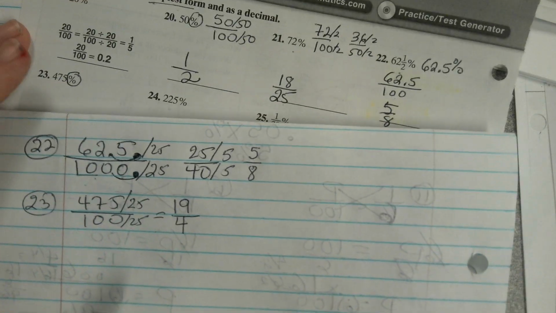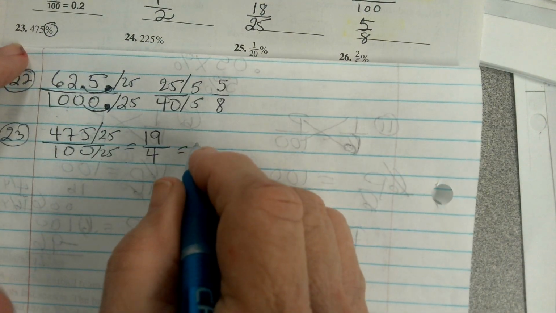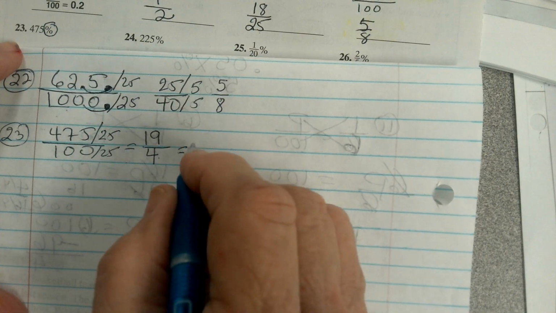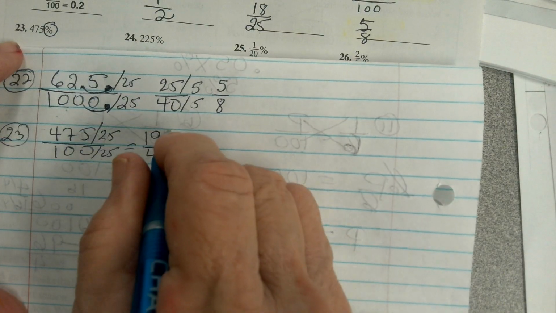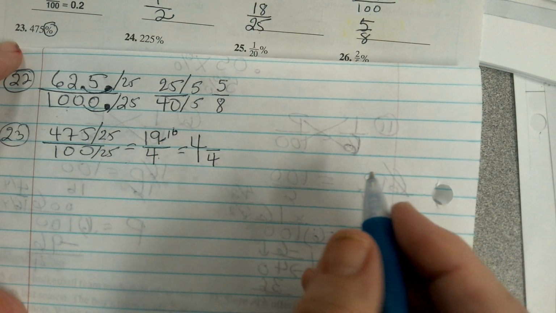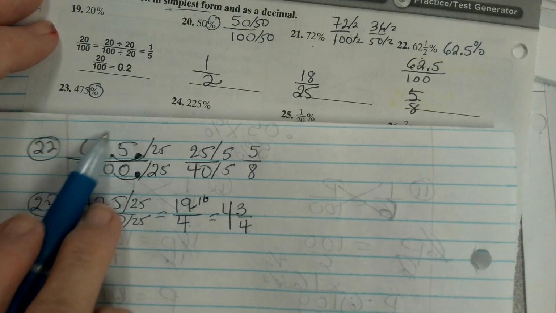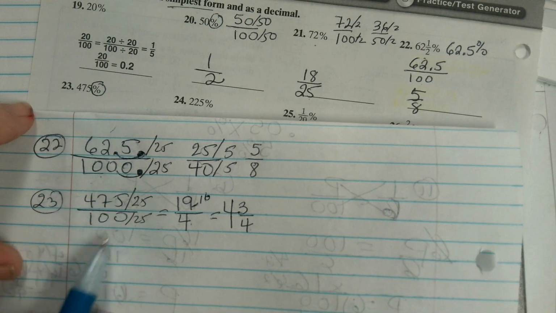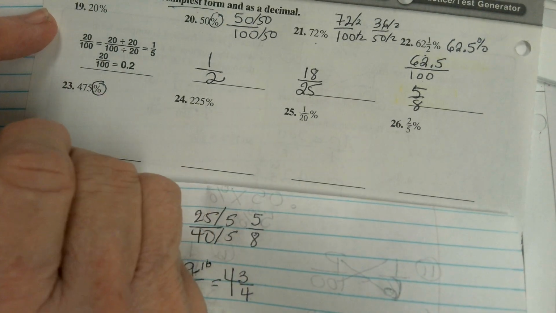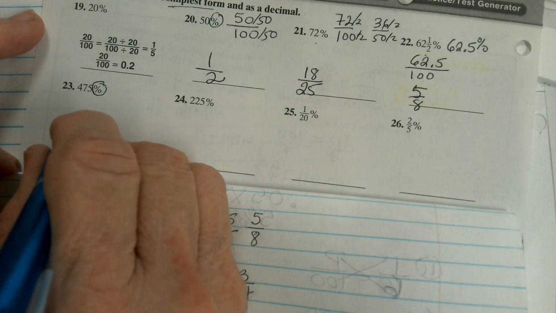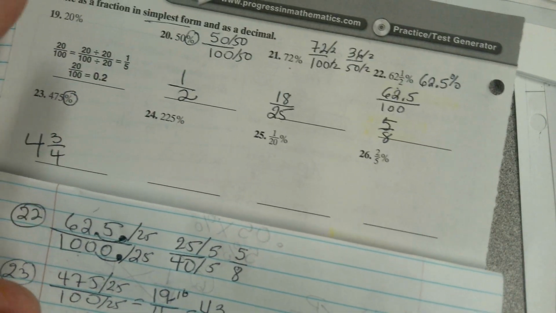So this is 19 over 4, or how many times 19 divided by 4? Is that 4? It goes in 4 times? 4 times 4 is 16. What's left over? 3. So this comes down to, and again, when we do this, we're getting rid of the percent sign. It's right there. We don't put another percent sign. So this fraction is 4 3/4, and that's it. I'm going to have you do this one.